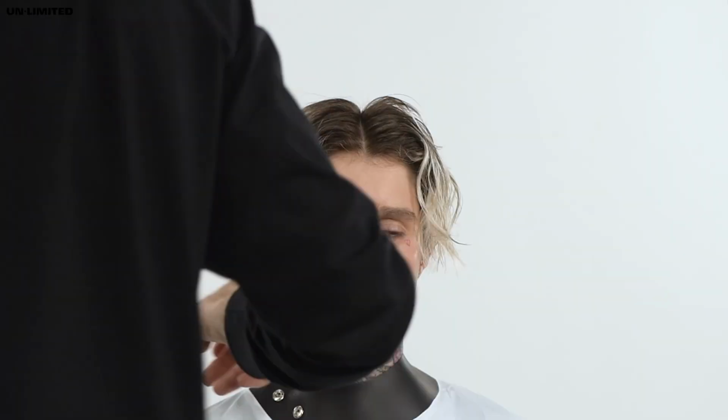And when finished, I scrunched the hair into shape using some extra serum to bring out the style I wished to create.